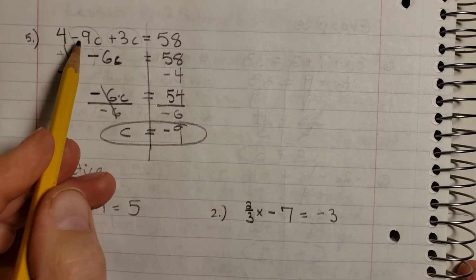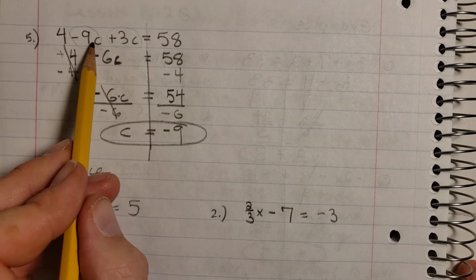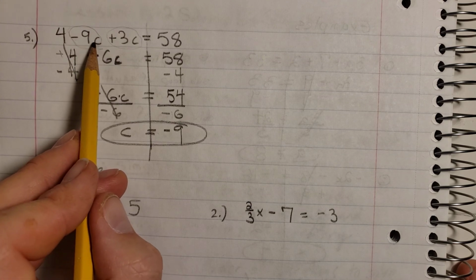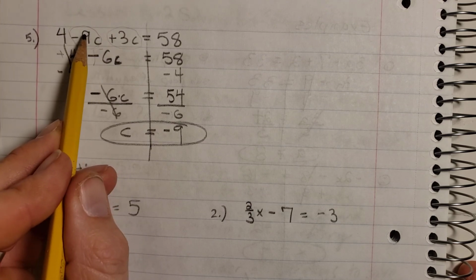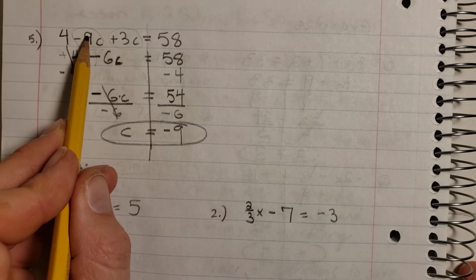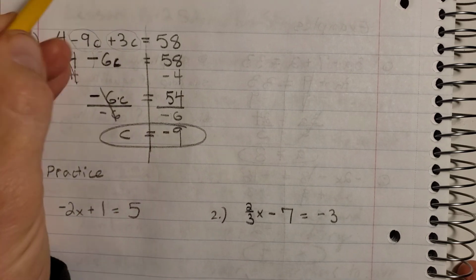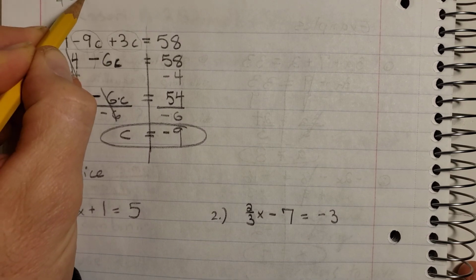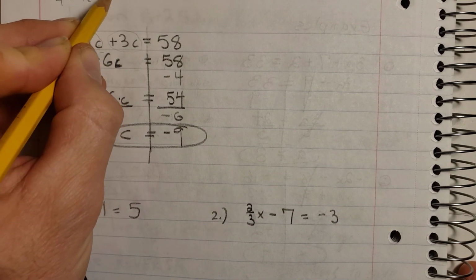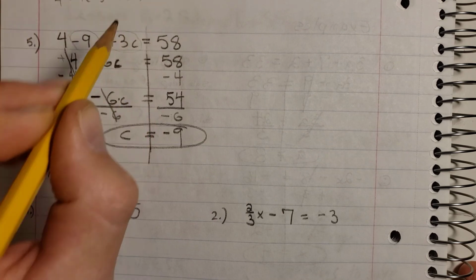If I go back and check in the original, it's going to be a little tricky. Well, I think we can do it. I'll do it up here: 9 times negative 9 plus 3 times negative 9.